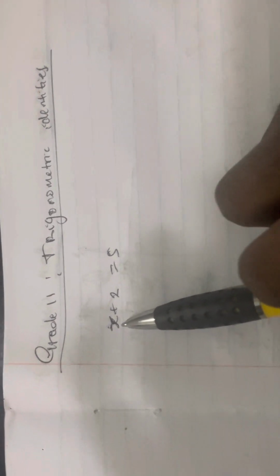So mathematically, let's make an example. If I say x plus 2 is equal to 5, I cannot call this an identity. Why? Because if I am saying this is an identity, then I am saying that for every value of x I put here, I am going to get a value equal to the right hand side.